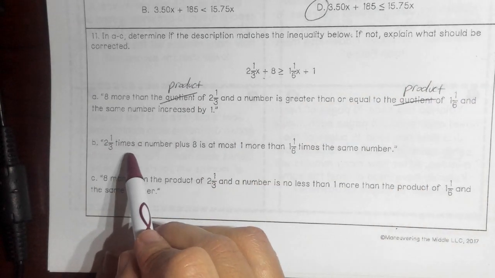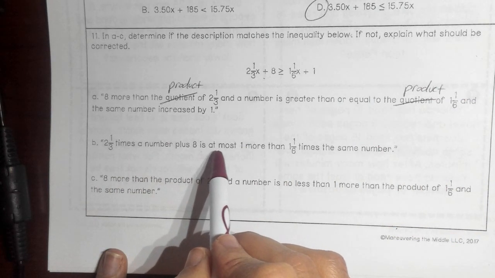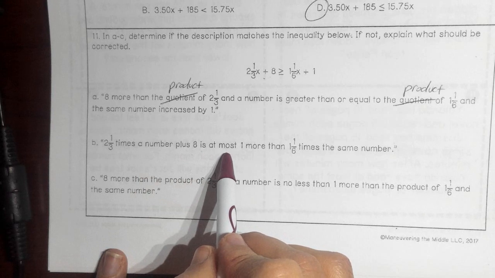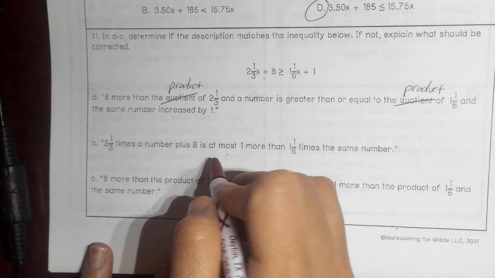2 1/3 times a number plus 8 is at most. So at most would be less than or equal to. So this would be incorrect.